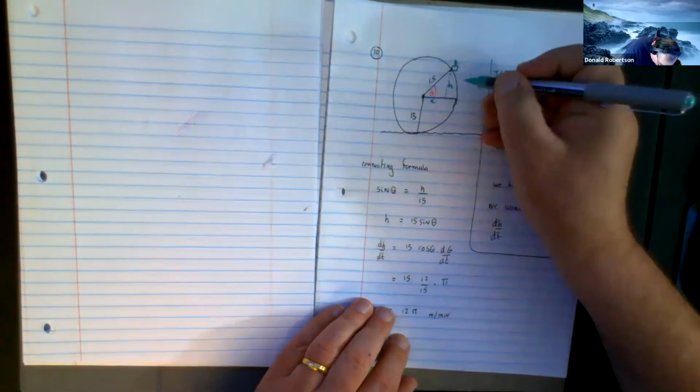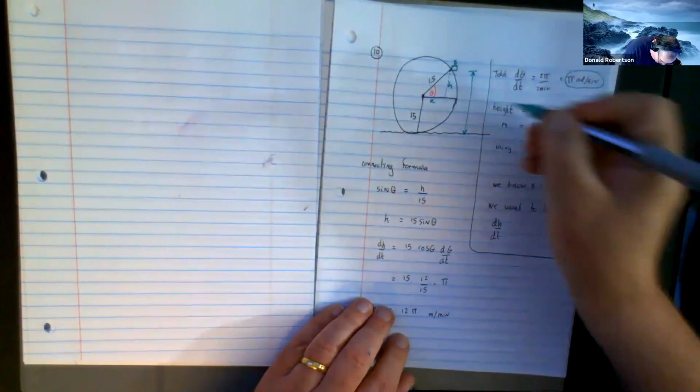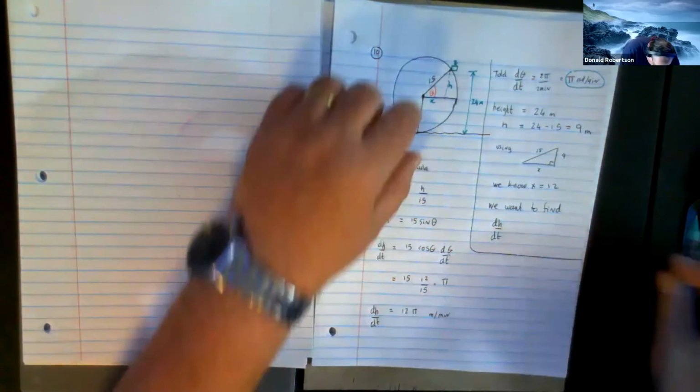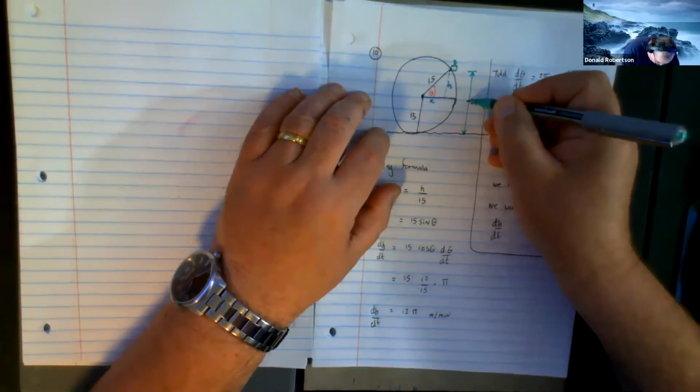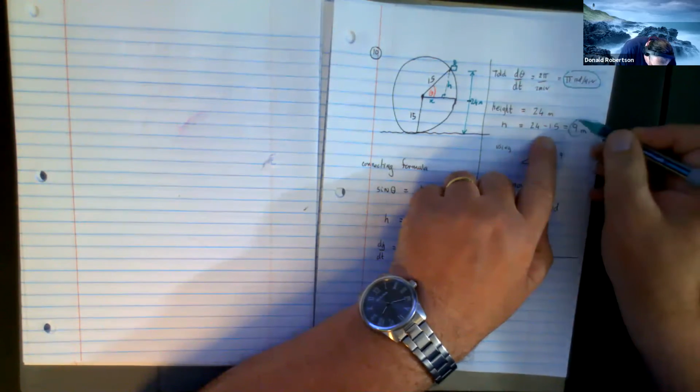We were told that the height was 24 meters. Now, when they're talking about the height, they don't mean h, they mean the height off the ground. So we were told that in this snapshot, this was 24 meters. But if you think about it, it's 15 meters to there plus this piece here, which I'm calling the height h. And so that was kind of disguised as well.